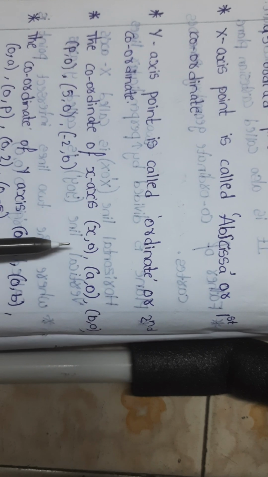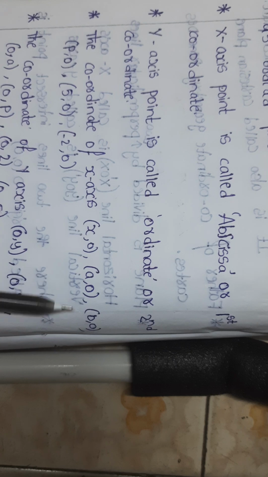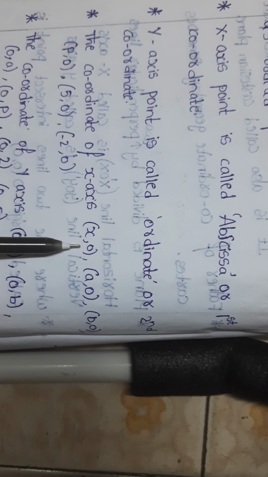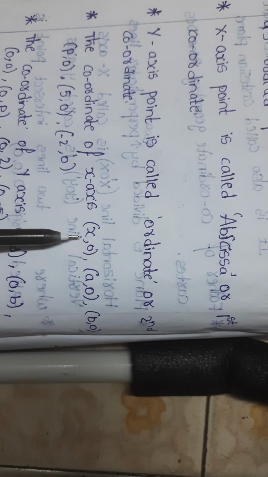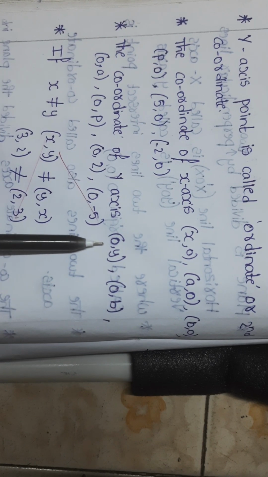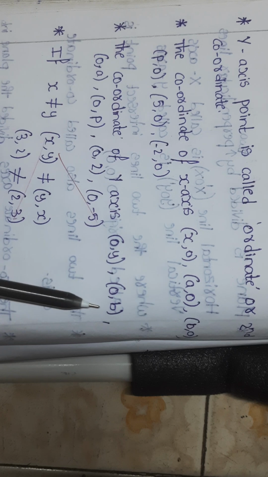The coordinates of a point on the x-axis are generally represented as x comma 0, a comma 0, b comma 0, p comma 0, 5 comma 0, minus 2 comma 0, like this. The general representation x comma 0 is used in class 10th. The coordinates of a point on the y-axis are represented as 0 comma y, 0 comma b.